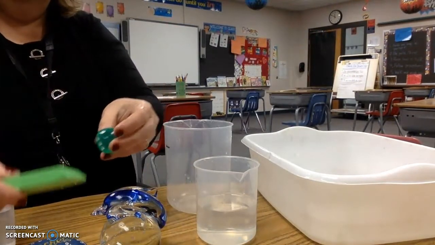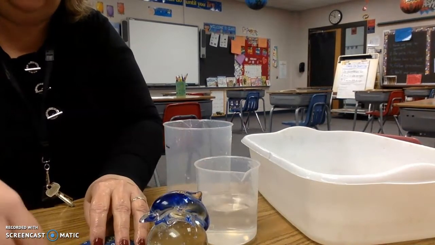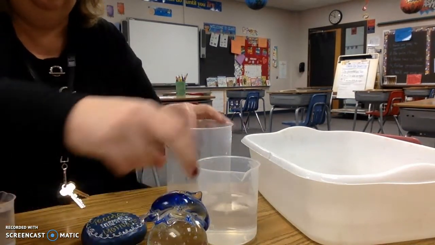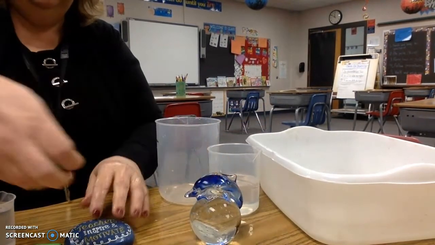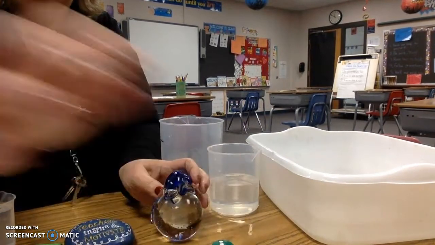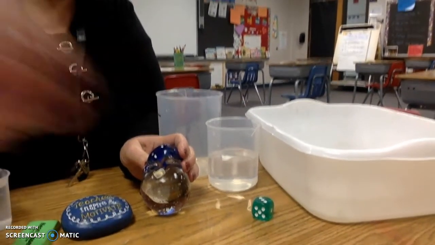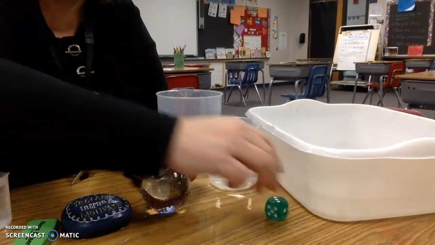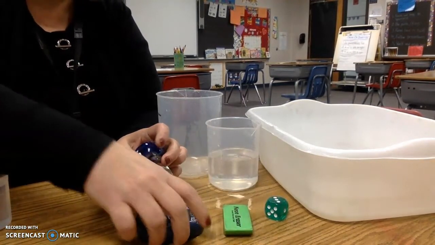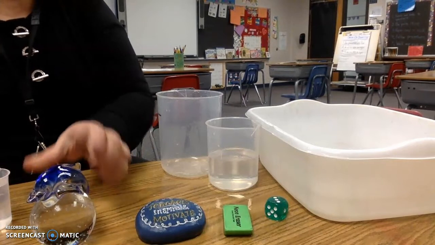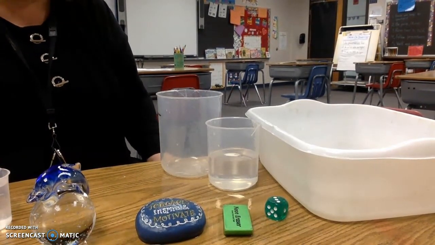The dice, eraser, and the stone. So on the bottom of your slides there, it will ask you to write the items in order of heaviest. So the dice was the least heavy. Let me see if I can make it so that you can see it. The dice was the least heavy, then the eraser, then the stone, then the paperweight. That's the order of the displacement for this activity.